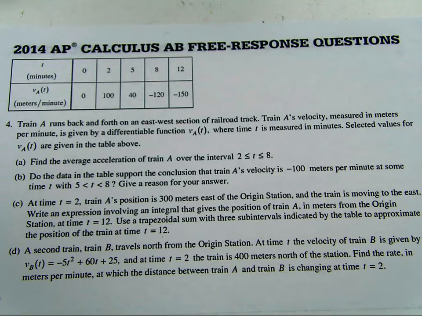Hey guys, in this video I'm going to talk you through 2014 number 4. This is a no calculator problem, so just know that. And it talks about a train. It's running back and forth on an east-west railroad track.